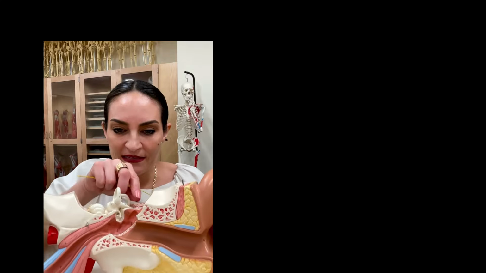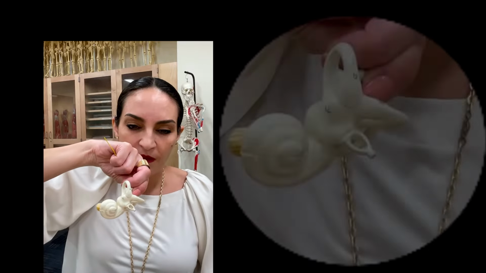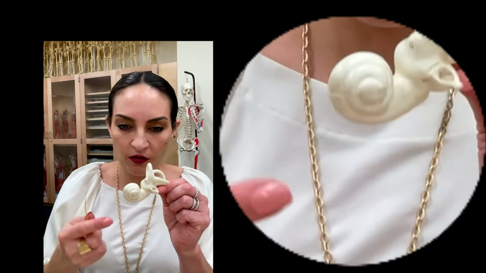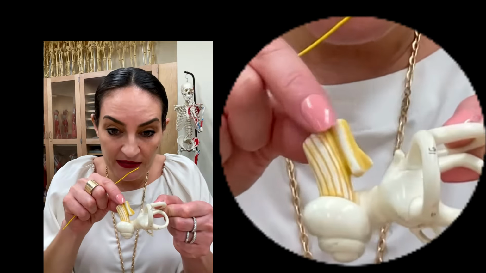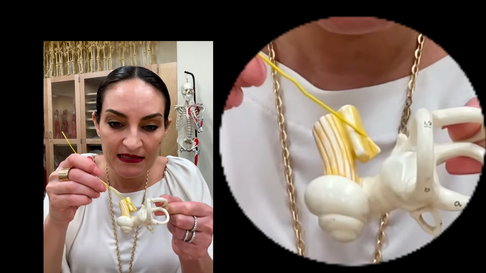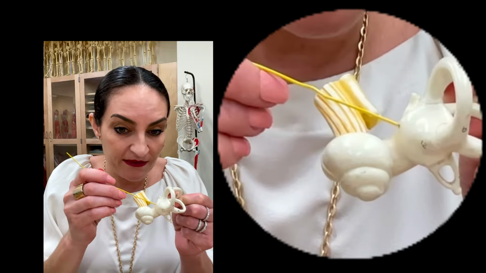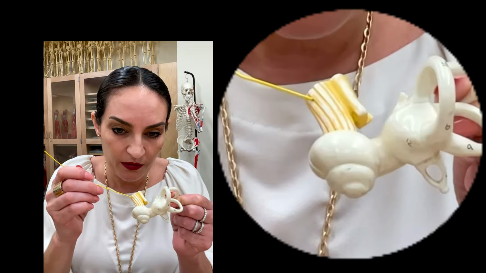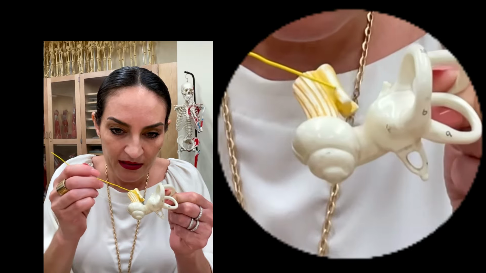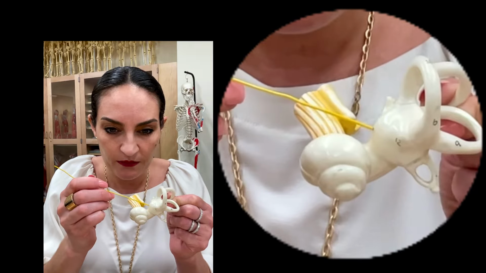Now, let's look at this part by itself. So we identified the cochlea, we identified the vestibulocochlear nerve, which means that this is the branch that is going towards the vestibule. So this is going to the cochlea, this is going to the vestibule. This has to be the vestibule, right?